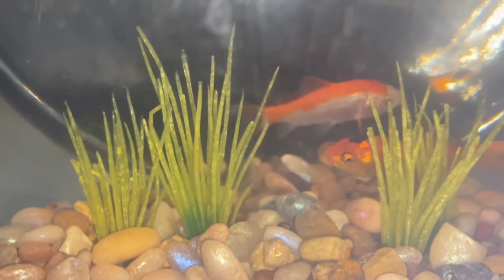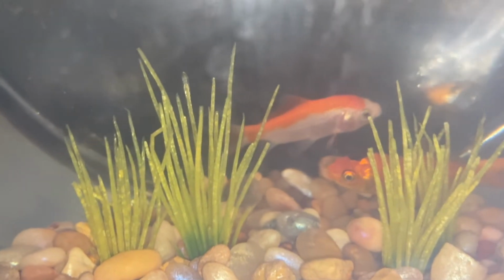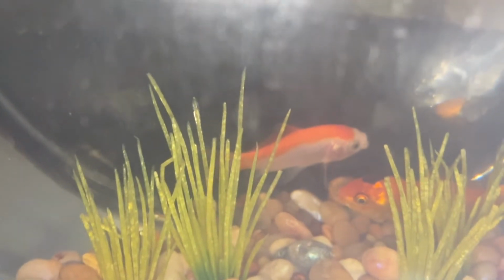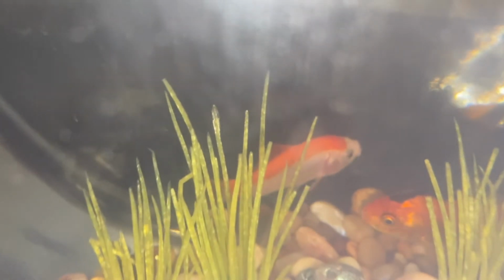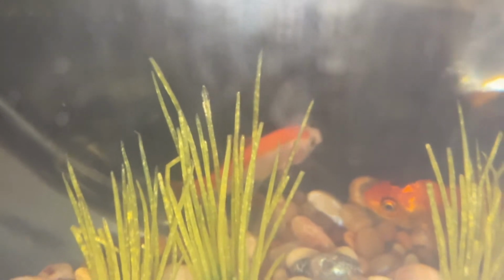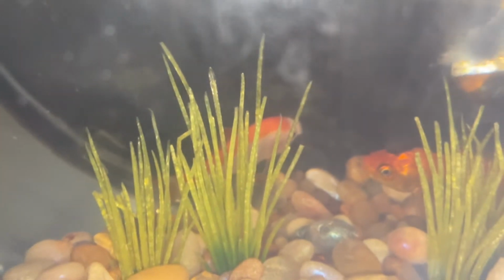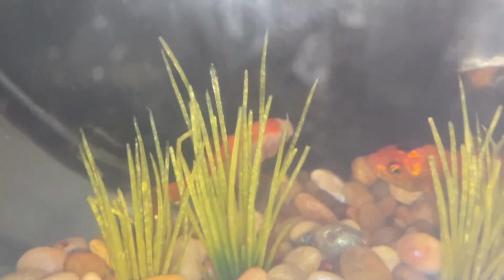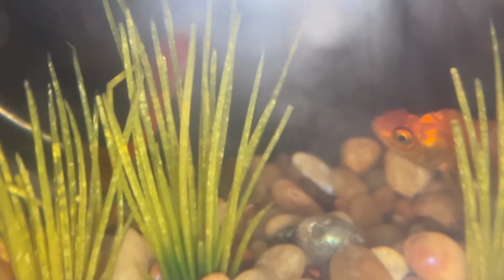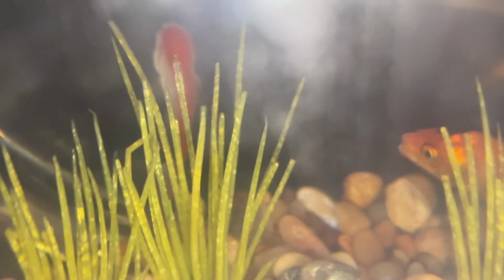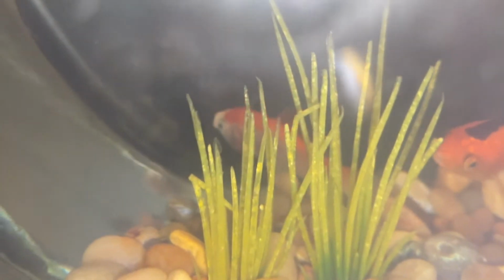Can you see the goldfish's fins? Do you see what is moving back and forth on that white and gold one? That is its fins. Are you able to see the goldfish's mouth, moving like he's talking to us?